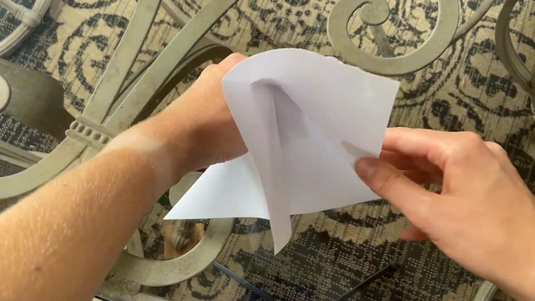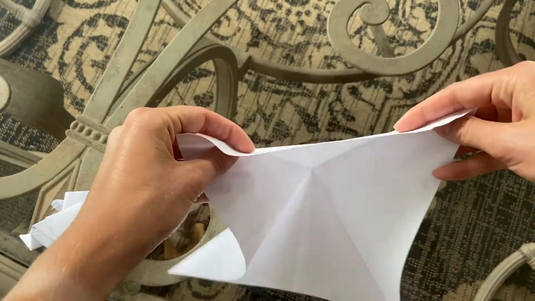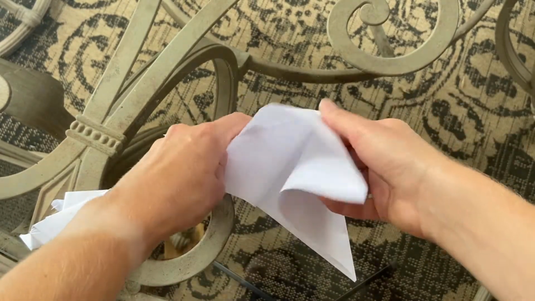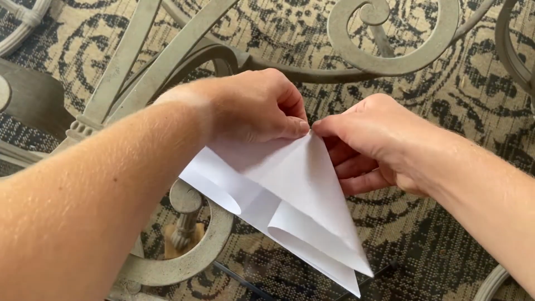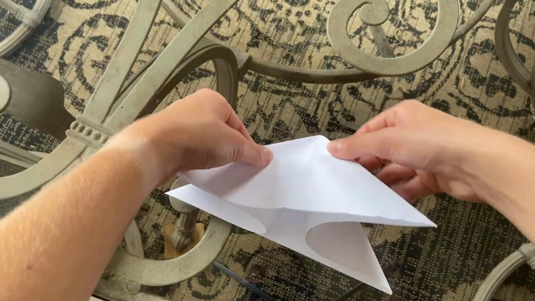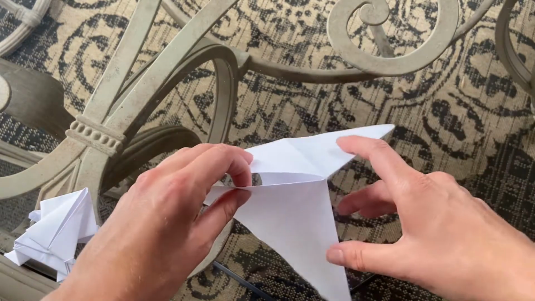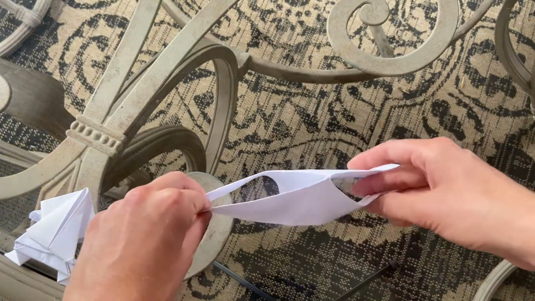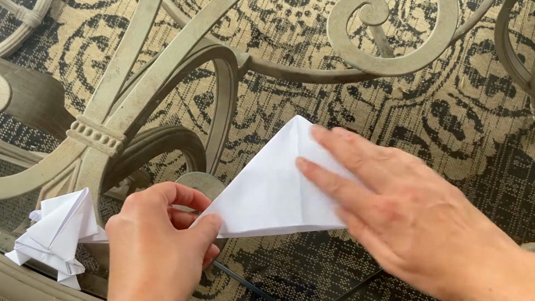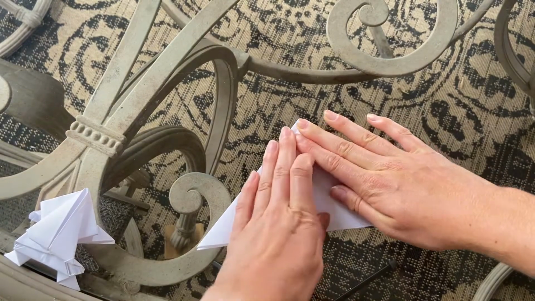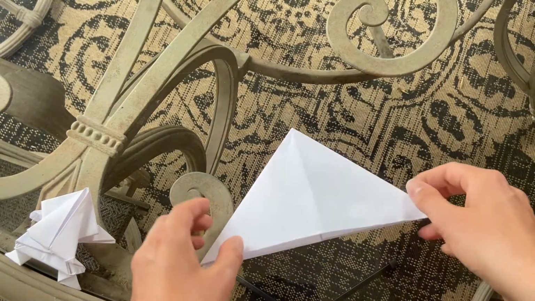Well, if we go to the other side and make this into our triangle, then we can kind of see how the top has flattened out, I suppose you could call it. And now, when we press down, it looks like we have one big triangle.